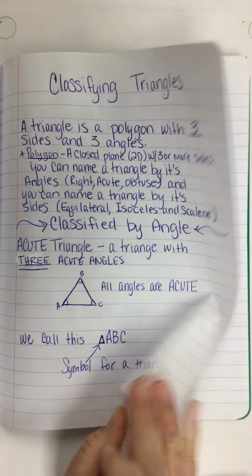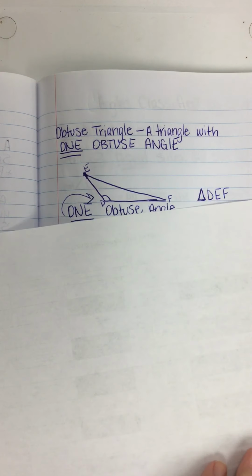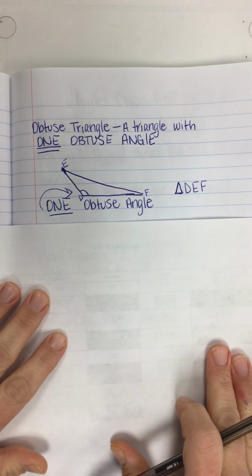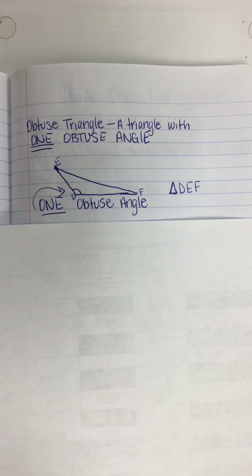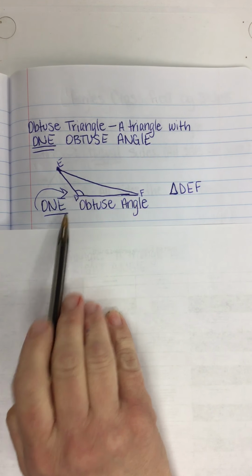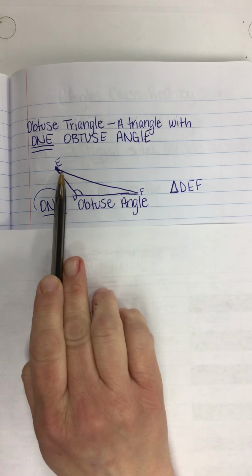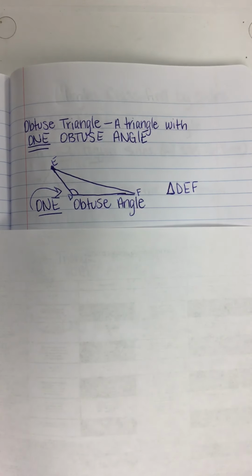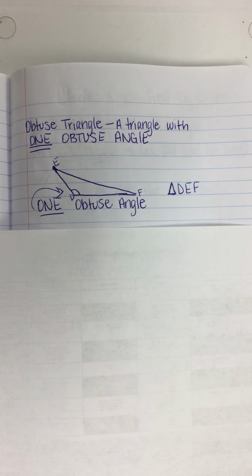Next, we talk about obtuse. An obtuse triangle is a triangle with 1 obtuse angle. And a triangle cannot have more than 1 obtuse angle at all, ever. Ever, ever. It won't be a triangle if it does. So an obtuse triangle has 1 obtuse angle right here, and then the other 2 are acute. 1 obtuse angle makes it an obtuse triangle.